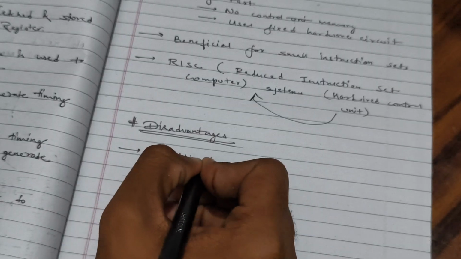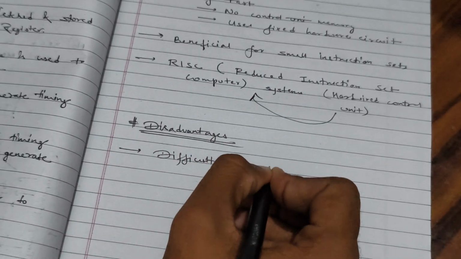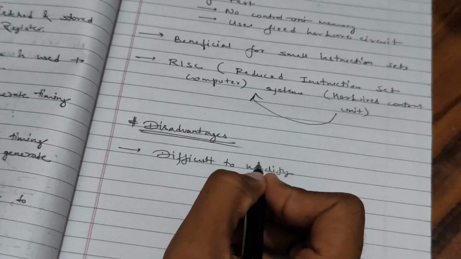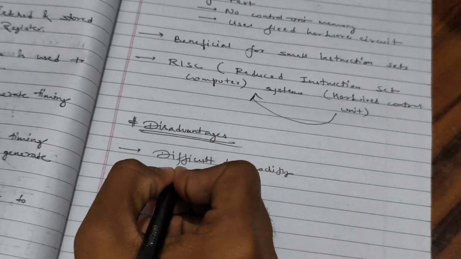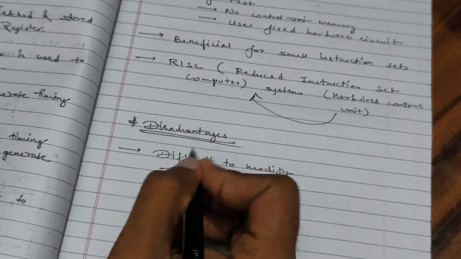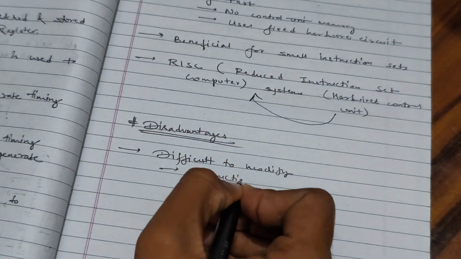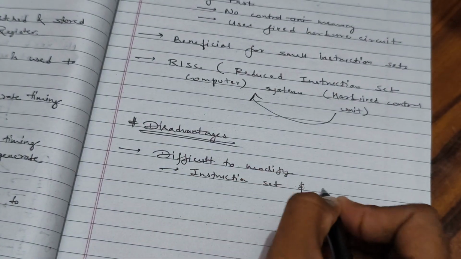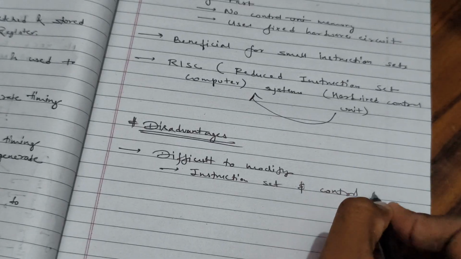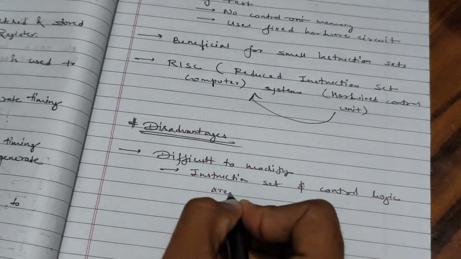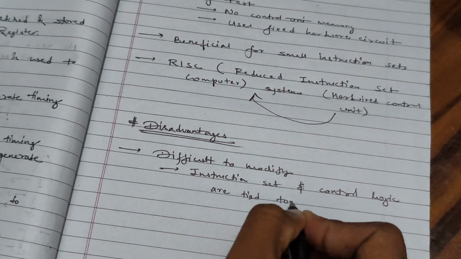This is because the instruction set as well as the control logic are tied together.